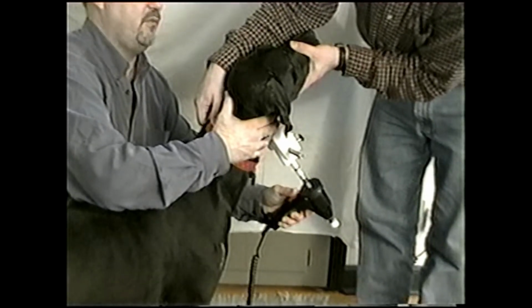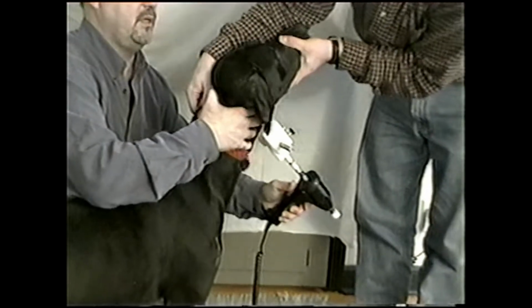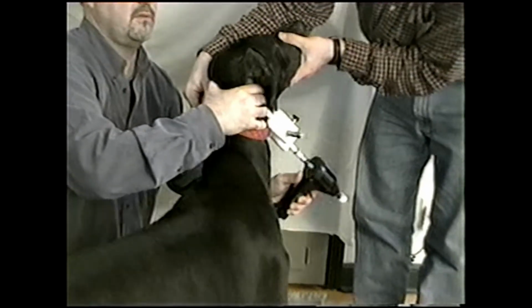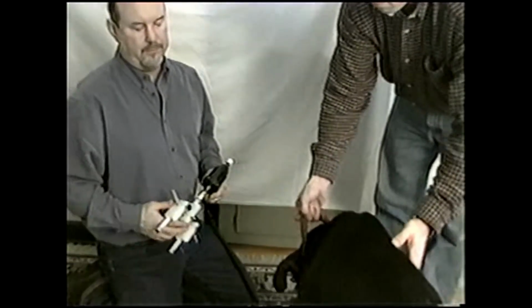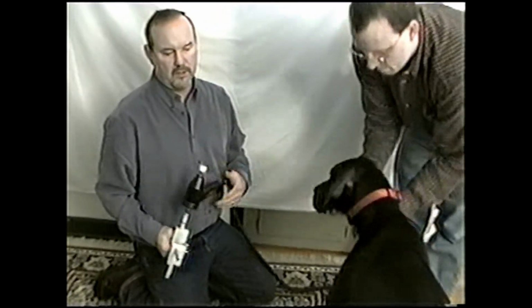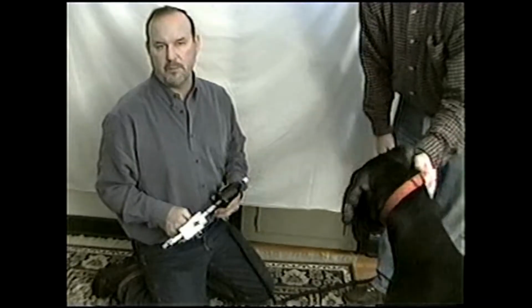You have to be careful because you have the weight of the device on it too, so you want to come in real light at first because it's kind of scary for her. And then that's the end of the myofascial release for this dog. Not very difficult. It would be nice to show some spasming, but we're not seeing that.